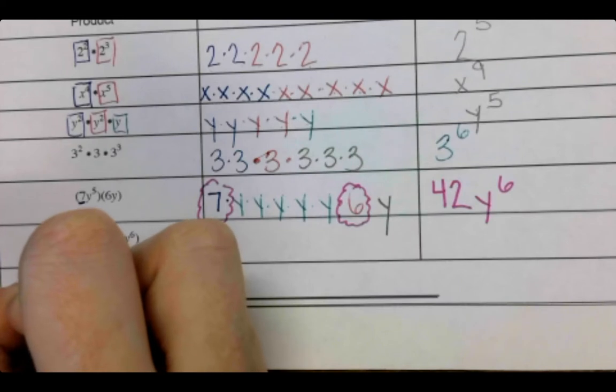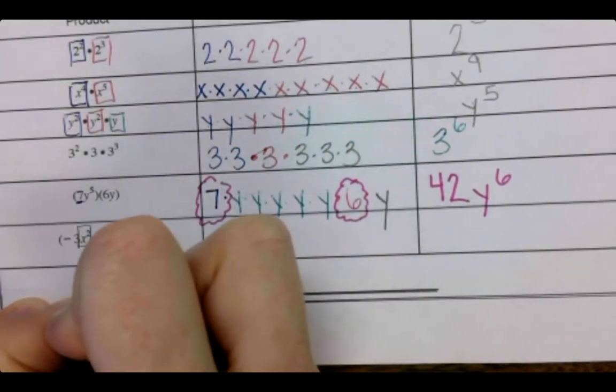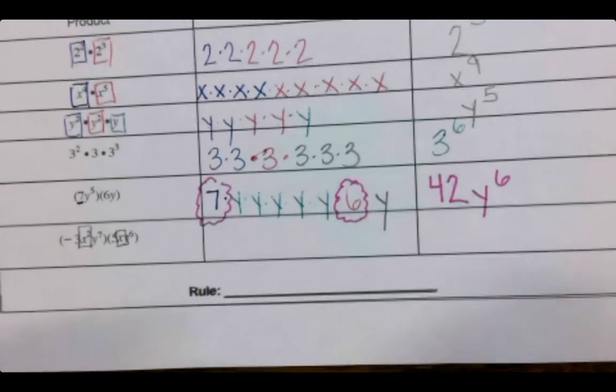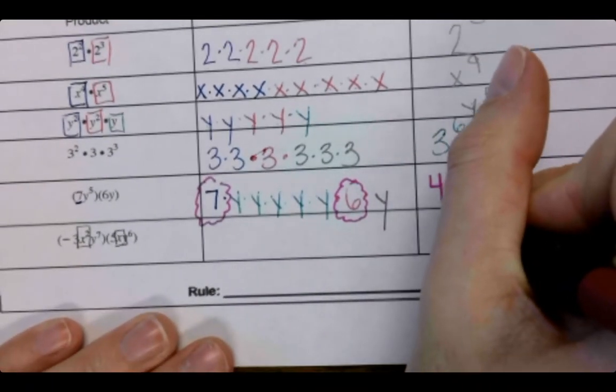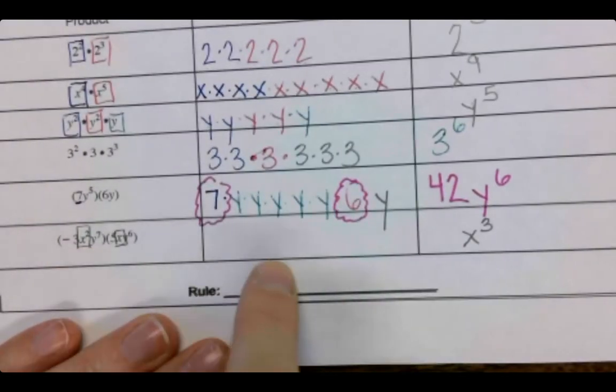So this right here would be how many x's? 2. And then how many x's would this be? Excuse me, 1. So I would have 2 from the first one, 1 from the last one. So that'd be a total of 3. Again, if you expand it out, you're going to get the same answer.